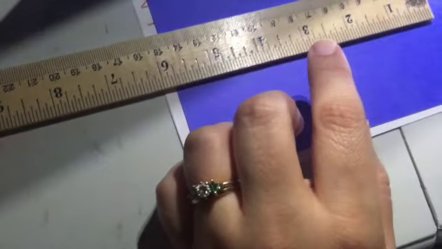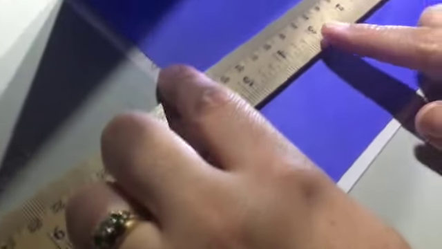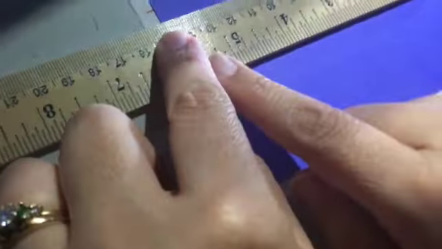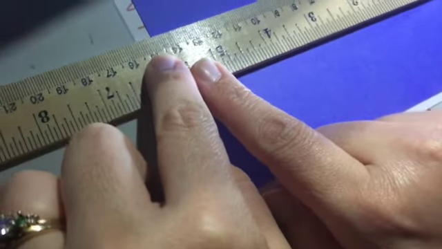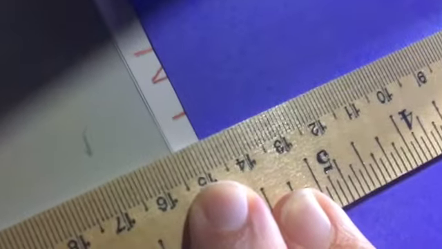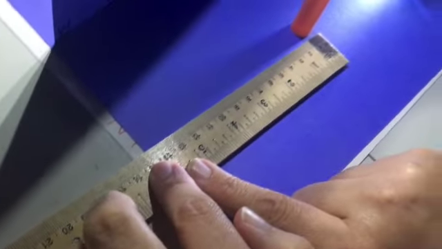I'm going to turn the light off and measure out where my shadow stopped. And then I'm going to turn the light on so we can get it back in the frame with the light. The shadow actually stopped at 14 centimeters. Okay, so that was the length of my shadow at sunrise.